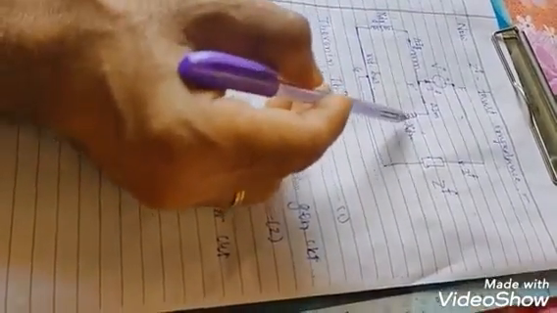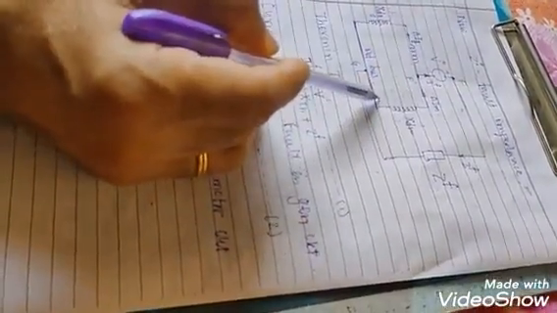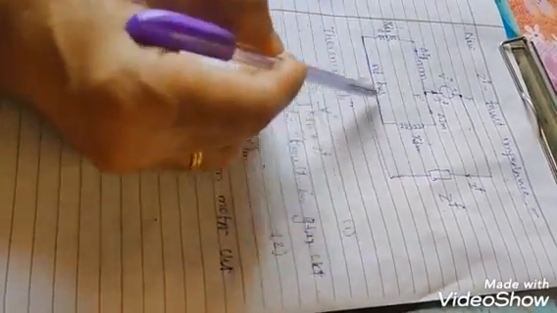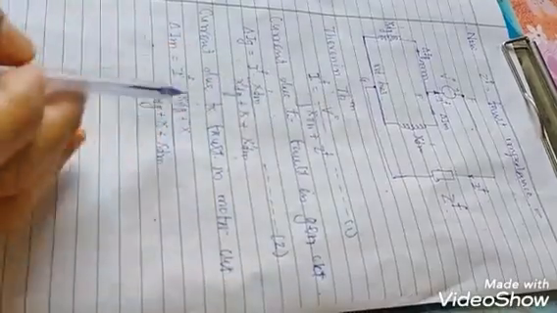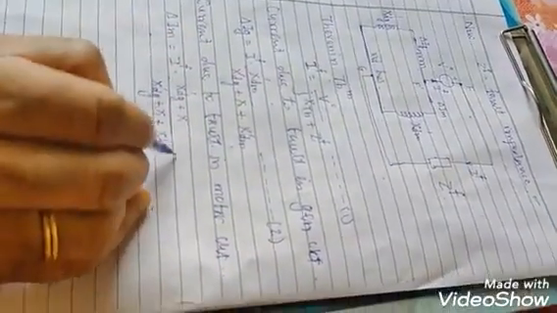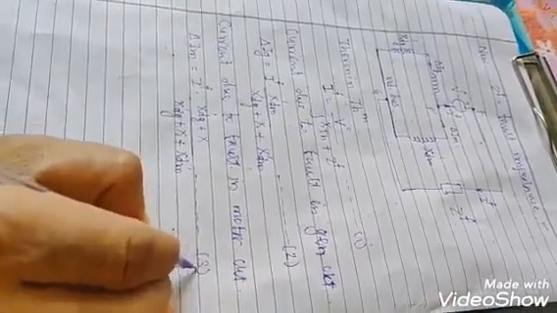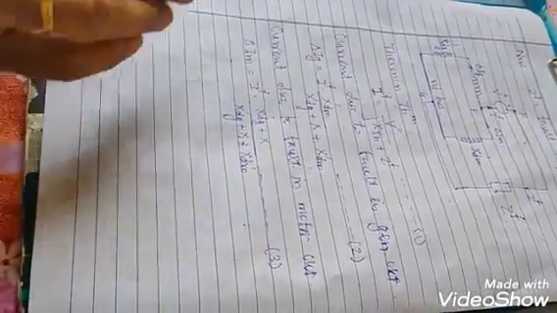Similarly, for the current in the motor circuit, total current multiplied by this reactance upon the sum of all the reactances. So this is the current in the motor circuit due to the fault. This is equation number 3.